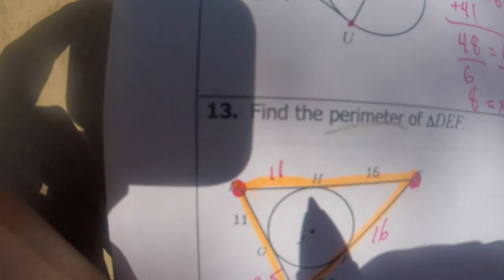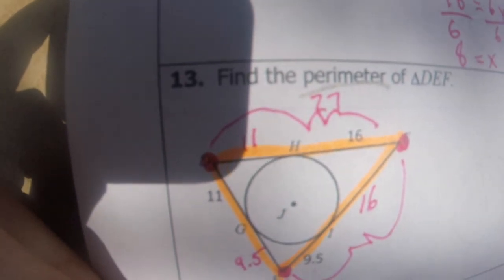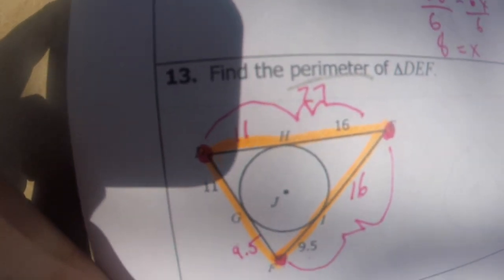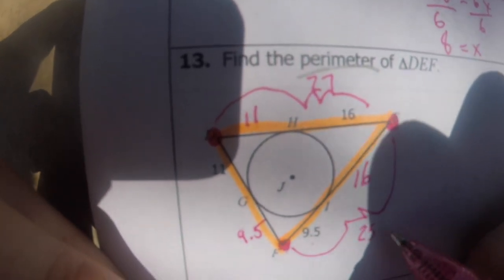So all I'm going to do is add up all the sides now to find the perimeter. Out here, 11 plus 16, this side is 27. Out here, this side is 9.5 plus 16. Well, 16 plus 10 would be 26 minus 0.5, that would be 25.5. 11 plus 9.5, 11 plus 10 would be 21 minus 0.5, that would be 20.5.